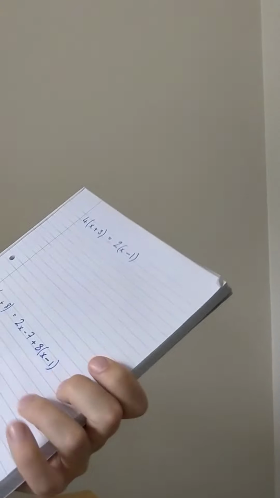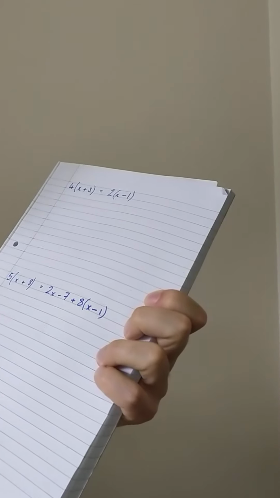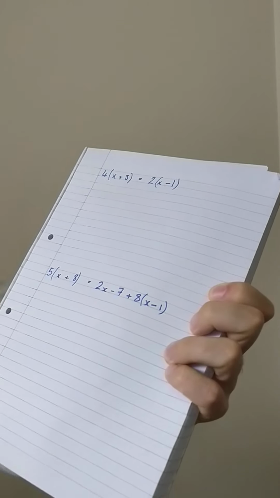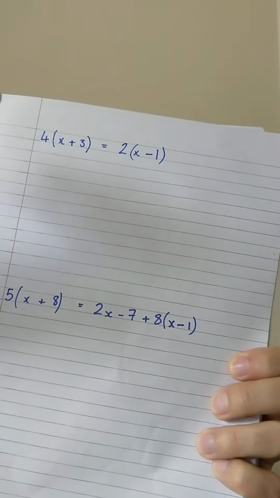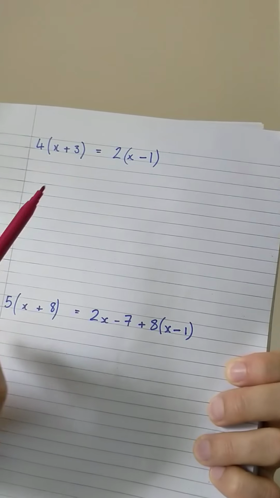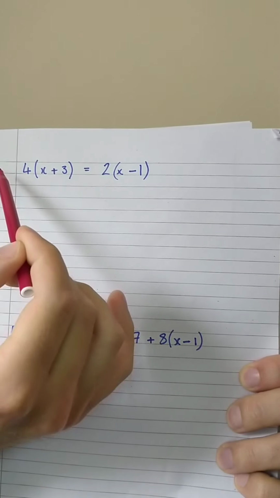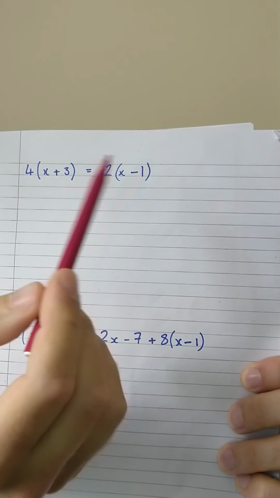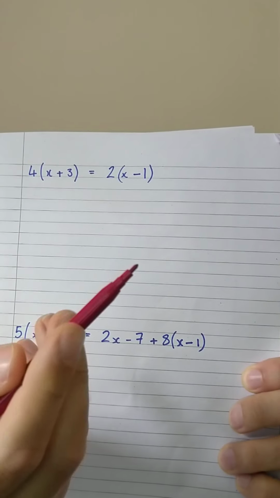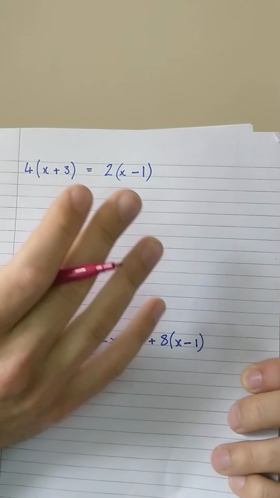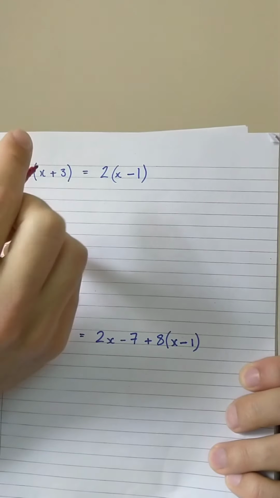Right, so this is the second algebra on both sides kind of task that you have to do. So we are kicking off with something that looks like this. We've got a term outside the brackets on both sides, therefore we've got x on both sides. So the first thing that I'm going to have to do here is expand out the brackets.